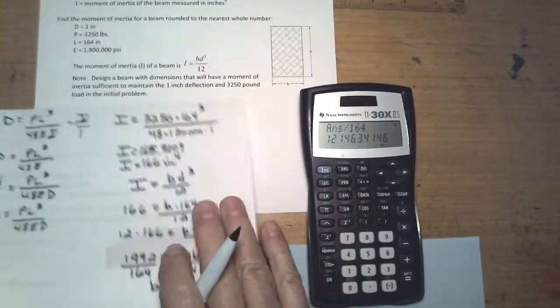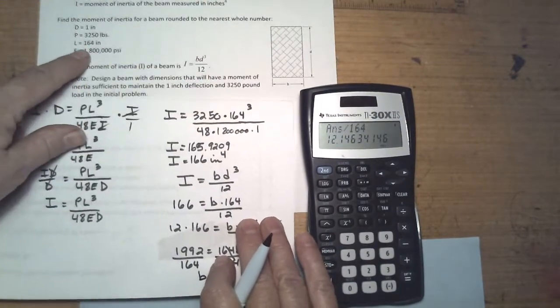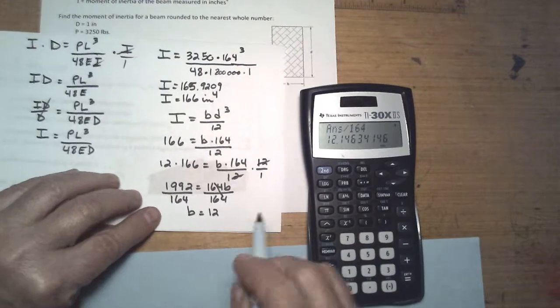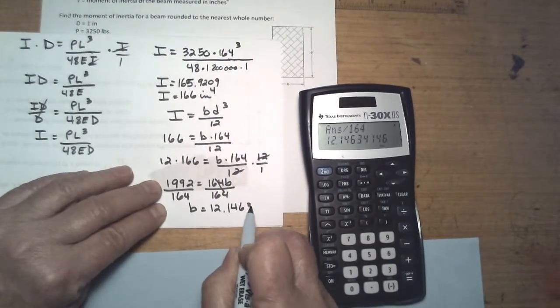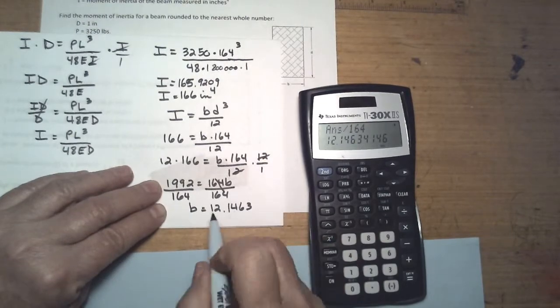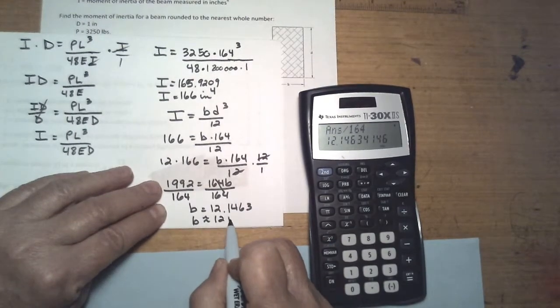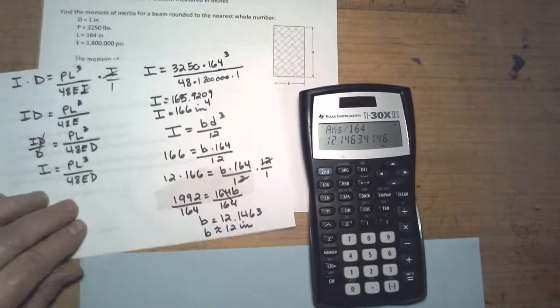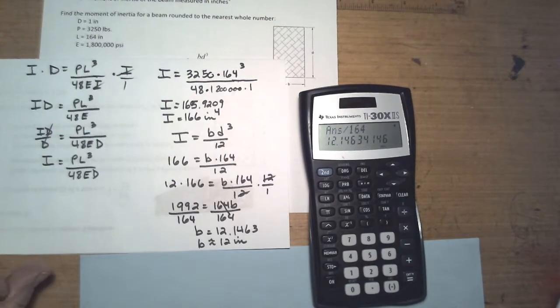Are there any directions for me? Let's see. Design a beam. Well, this guy was in inches. The length was in inches. So how about if I round that off? Why don't I round that off to the nearest inch? B is approximately equal to 12 inches. And that is the end of lecture on section 2.2.